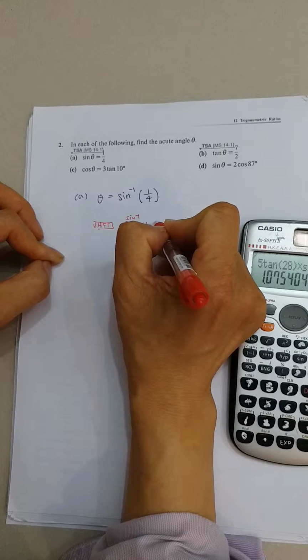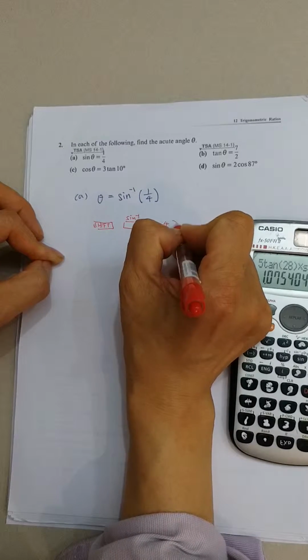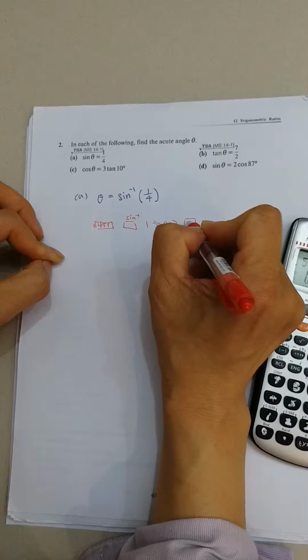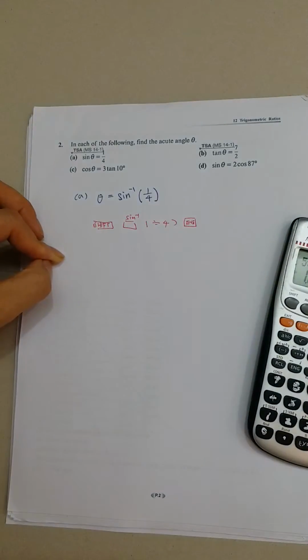So 1 divided by 4, close the bracket, and then execute. So that's the key sequence.